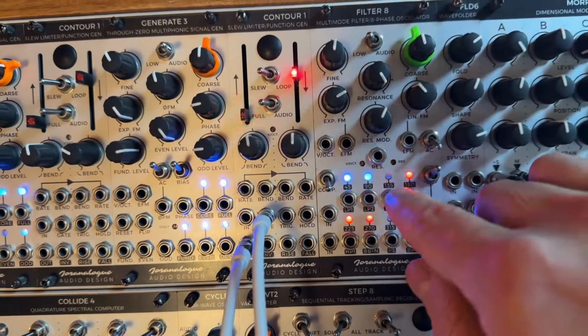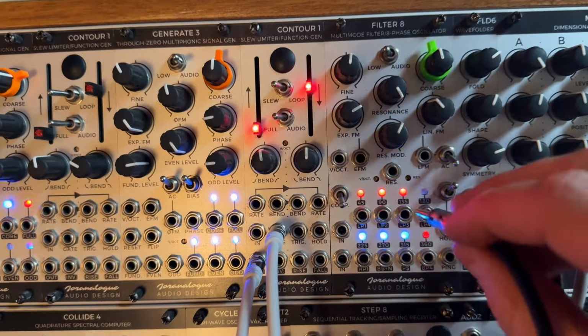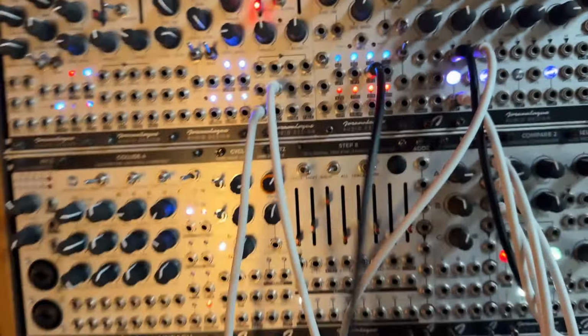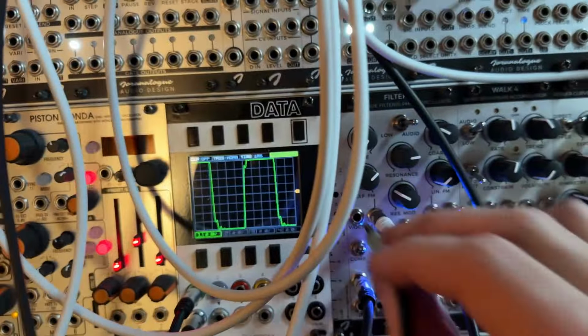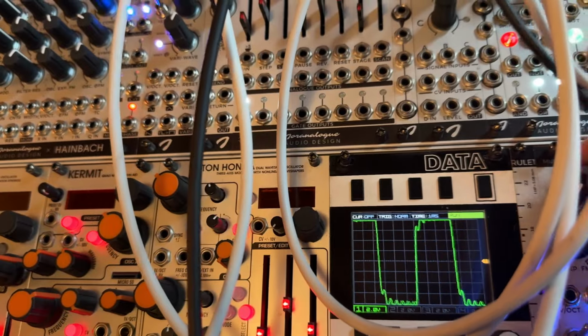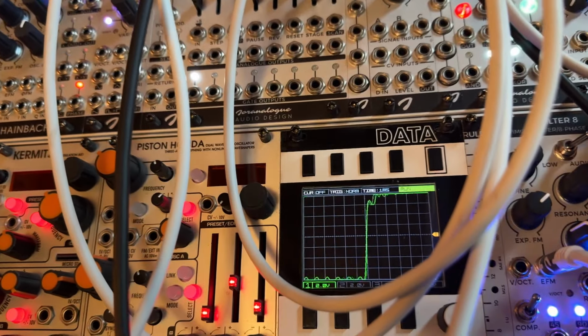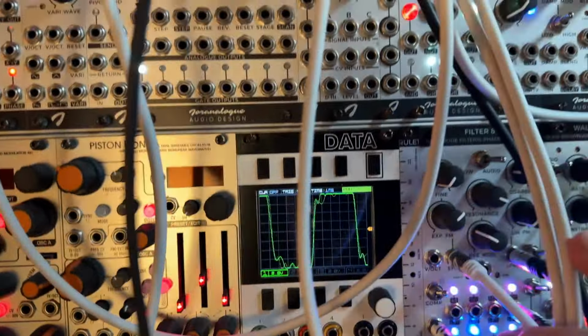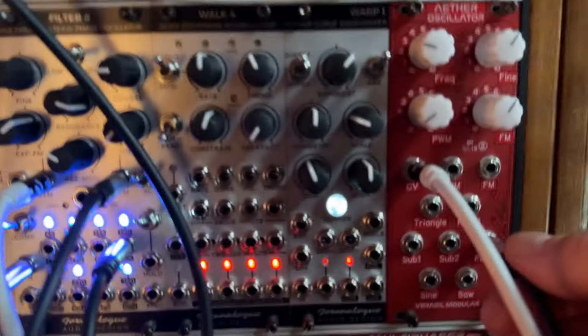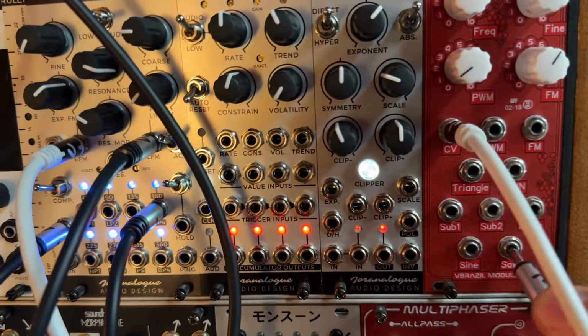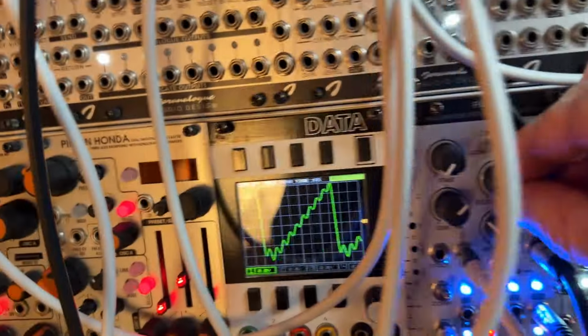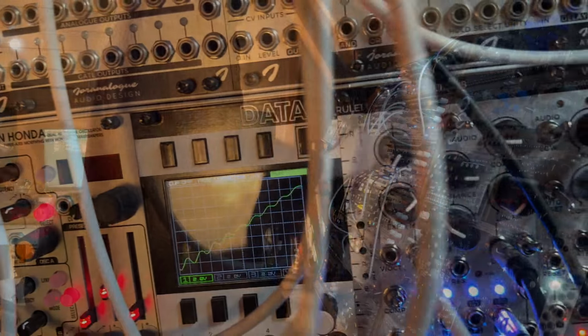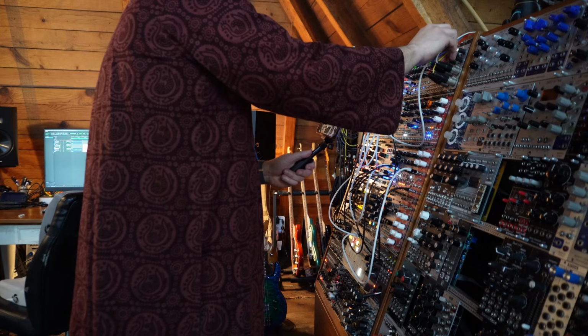So as you see, the LEDs here go up and down in between red and blue. These can also control the filter. So we can go into the linear FM input of the filter here. Cool, right? And here we can see that waveform changing. We can go back to a saw wave if we want. So now it's more acid, more like a 303 kind of a sound, right?